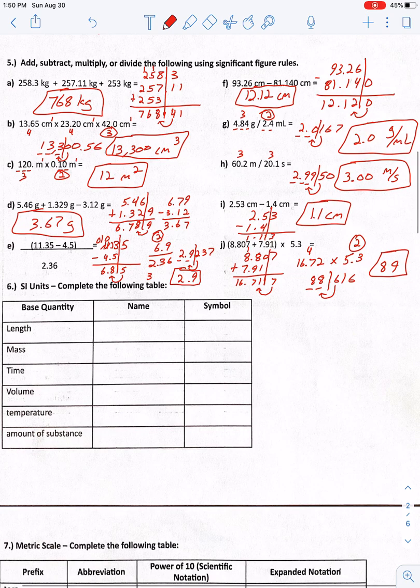Okay, so number 6 was SI units. I'm briefly going to go over this. So remember, SI units stands for System International. So this is a way that everybody in the world could be using the same units without getting things constantly confused by having to convert them back and forth. So these are the accepted SI units. Okay, so you will need to know these.